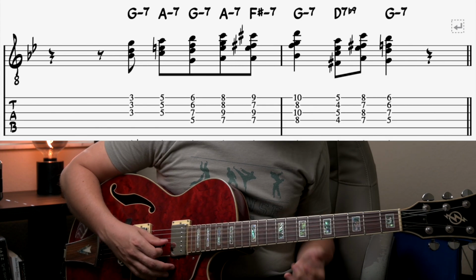Let's take a look at example 2. This one's great because Wes is combining both what I said about G minor and A minor, and even doing some sidestepping with F sharp minor, and then throwing in the D7 flat 9 diminished stuff. So let's take a listen first. So 1, 2.